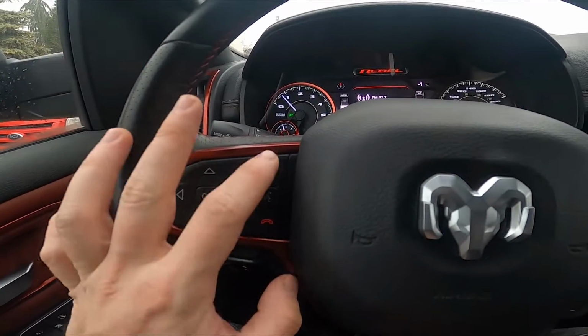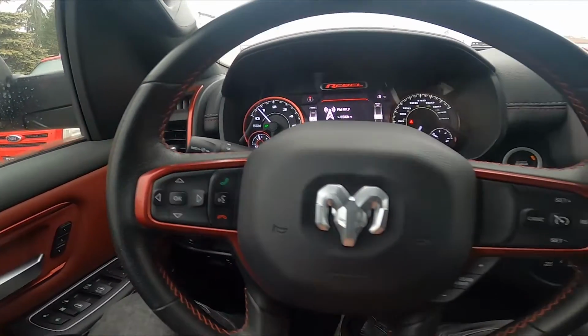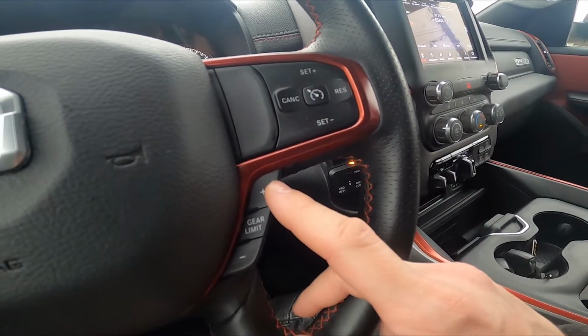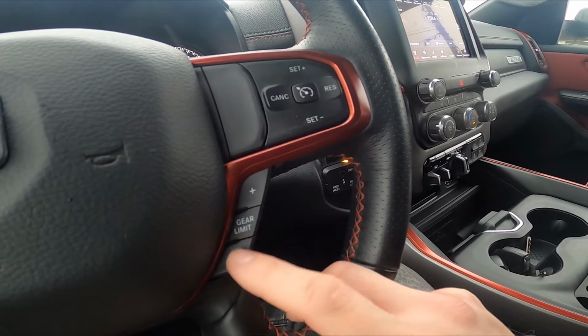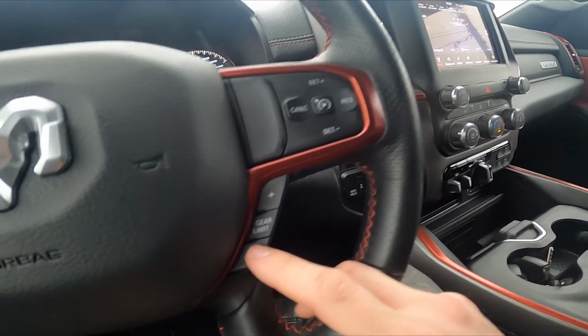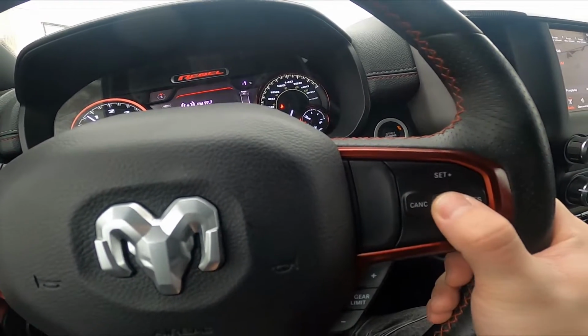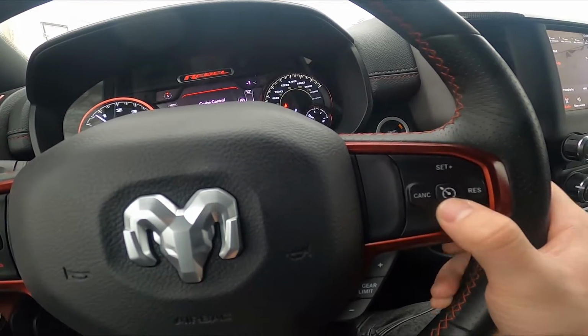Of course, these two buttons allow you to answer and end the calls. Next, right here, you can use this button to increase the gear or decrease it. And this button allows you to enable and disable cruise control and manage it.